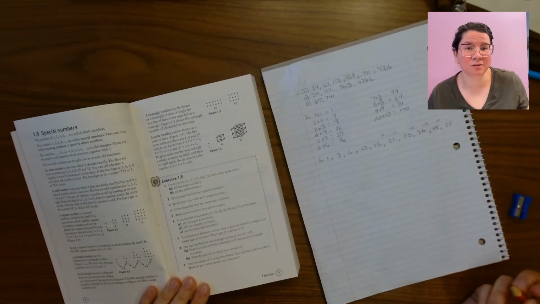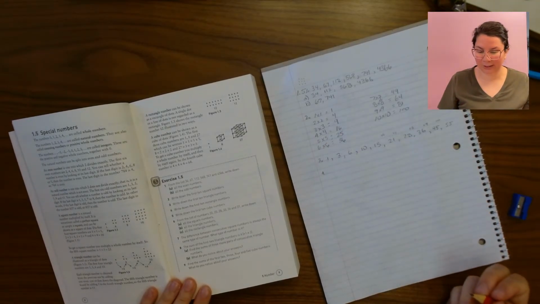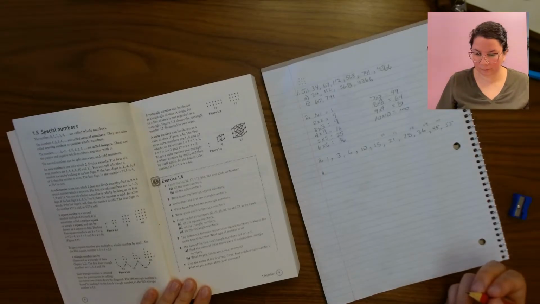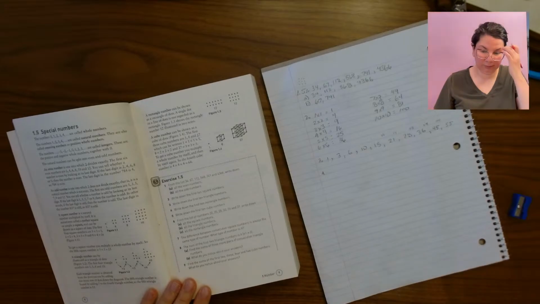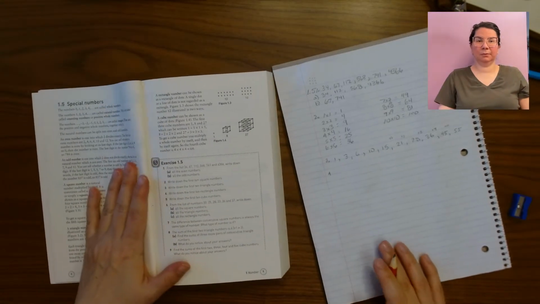Yeah? I don't know if I'm doing this correctly. Number 4, write down the first rectangle numbers. Oh no. A single dot or line. Am I gonna have to draw this? I'm gonna have to draw this. I'm gonna get a scrap piece of paper. I'll be right back.